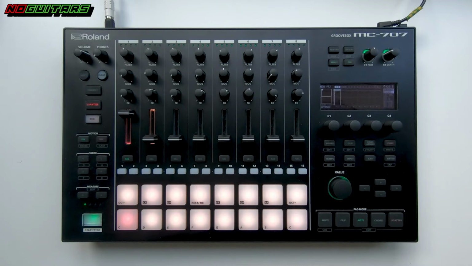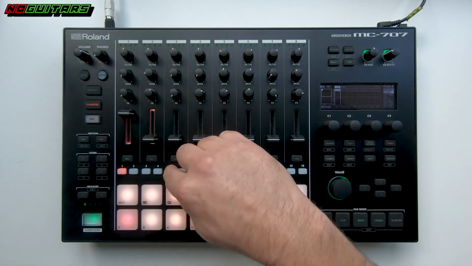To start programming a beat, we first need to select the drum sound we want to work with, then we key in steps on the sequencer where we want that drum to sound. So to lay down a 4 on the floor kick drum pattern, we first select the kick drum, and then we select steps 1, 5, 9 and 13 on the sequencer.